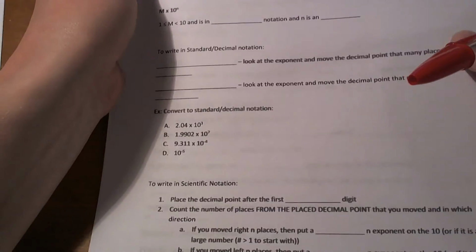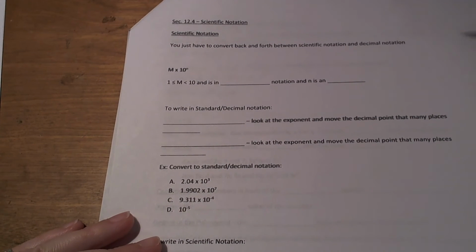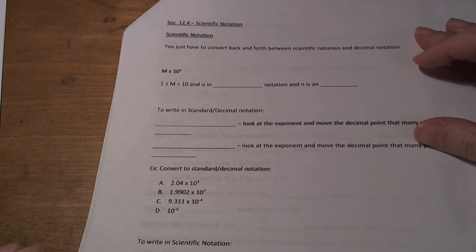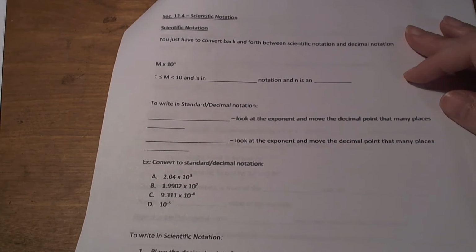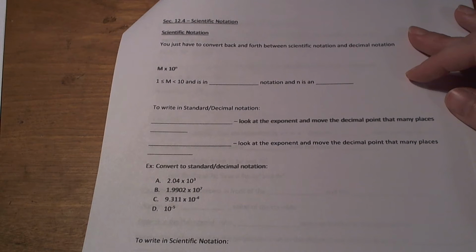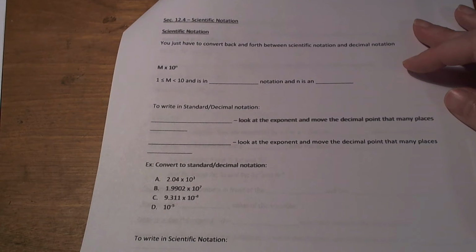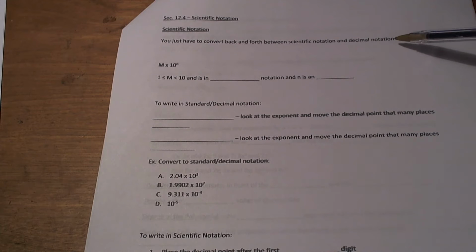That finishes up section 12.3 from our textbook. We are moving into section 12.4. I'm going to tell you now that I believe section 12.4 has more information than what I'm going to have in this video, because all you are responsible for with scientific and decimal notation from this section is being able to convert back and forth. So you will not be asked any questions about scientific notation except being able to convert to scientific notation or convert from it to decimal notation. So that's what I have in this note here. You just have to convert back and forth between scientific notation and decimal notation.